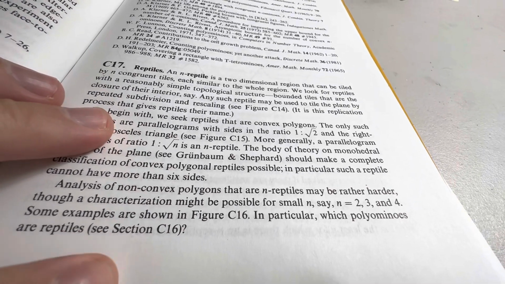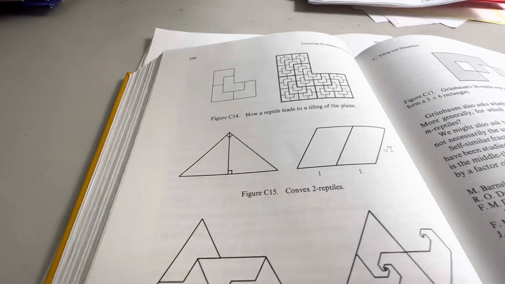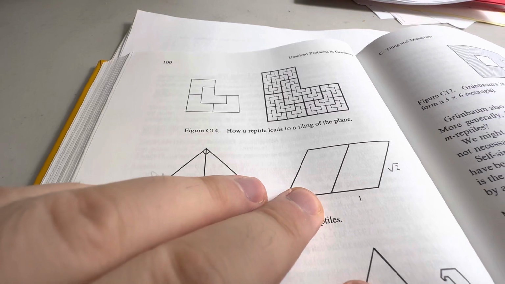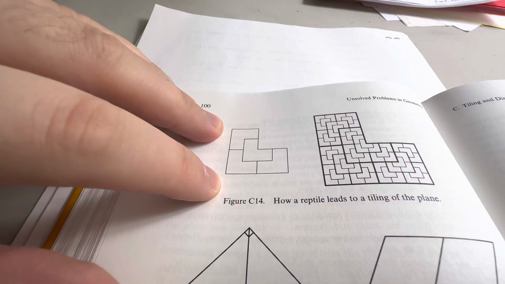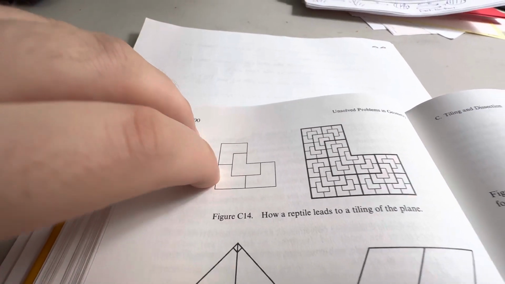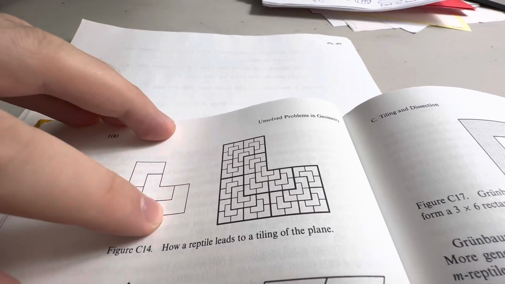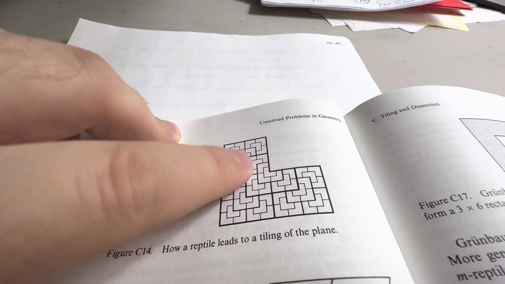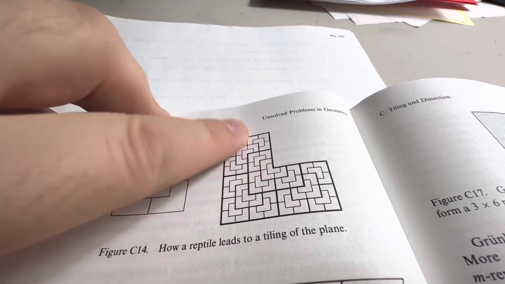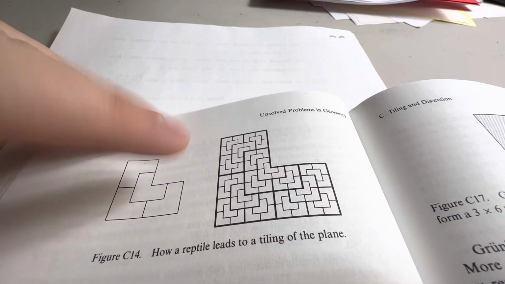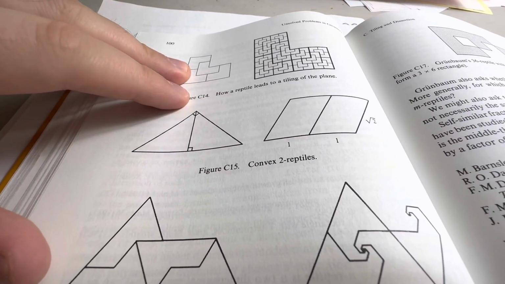Some examples are shown. All right, let's see some pictures. Let's see how a reptile leads to a tiling of the plane. So it's kind of like self-similarity, right? You have this shape, and then we scale it down and build up from there. So you can see that this piece looks like that piece. It's got 1, 2, 3, 4 pieces like that. But then it breaks down even further, because inside each of them is another shape that looks just like this. Convex 2-reptiles.